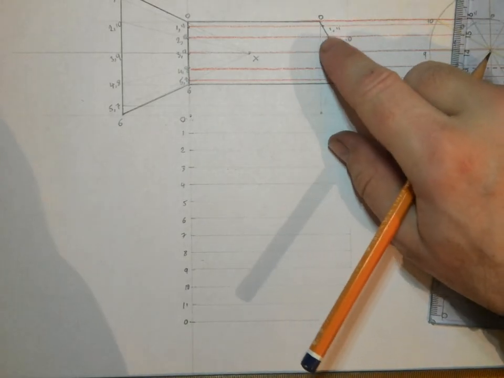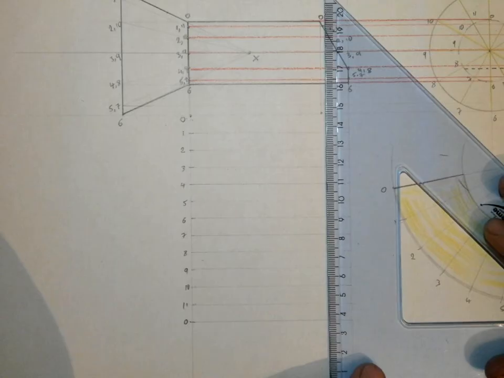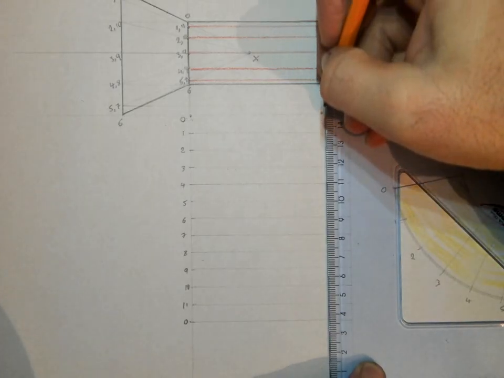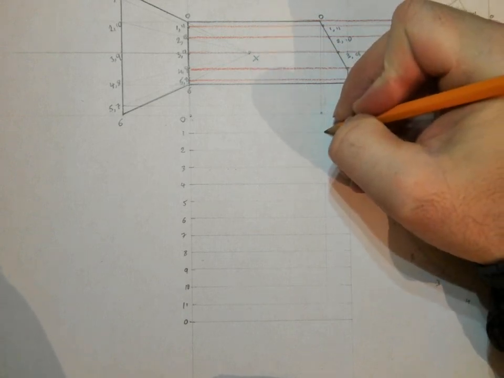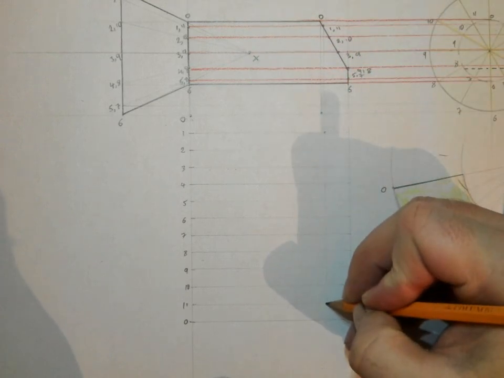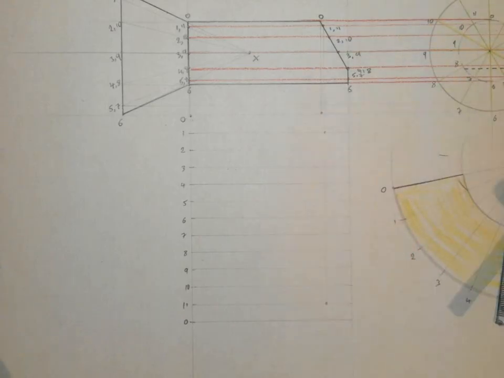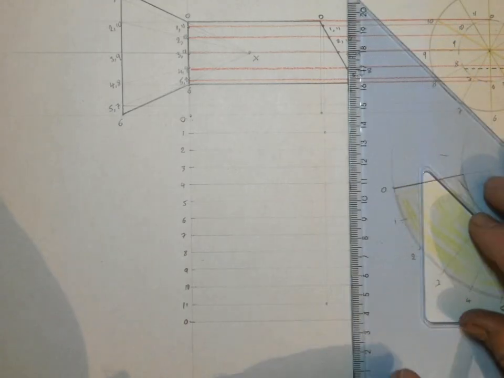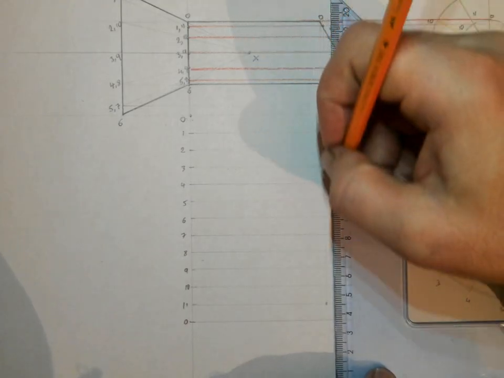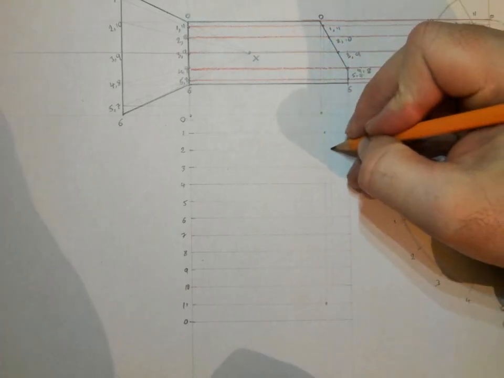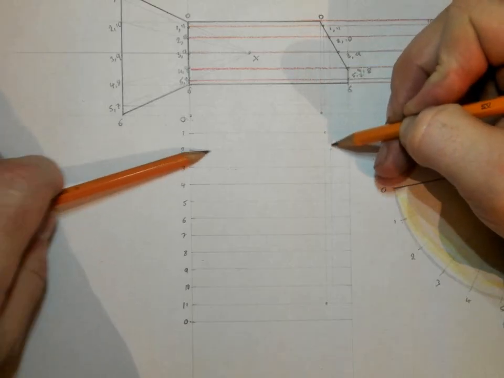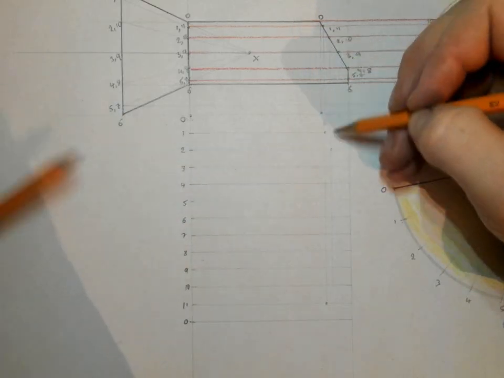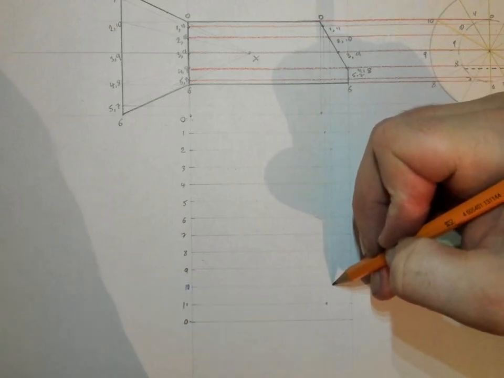Okay, so I'm going to do the same for 1 and 11. So 1 and 11 are just here, so down to 1, but also down as far as 11 as well. So there's point 1, there's point 11. 2 and 10, same process. So point 2. So we're coming down from 2 to this point here, and 10 is all the way down here.